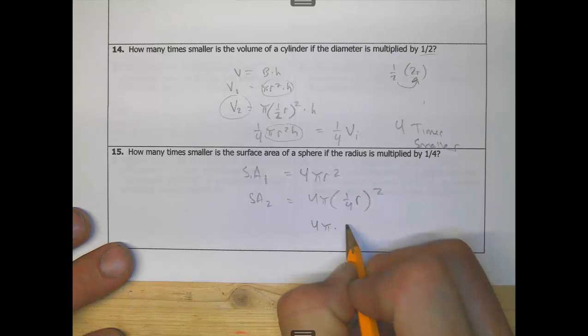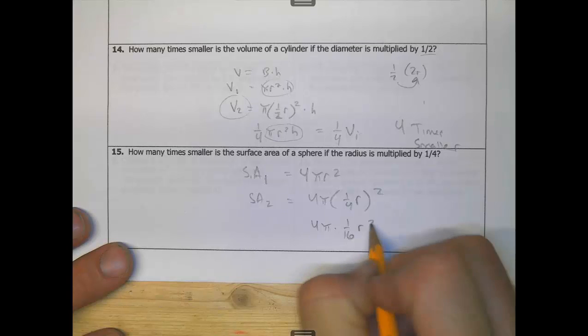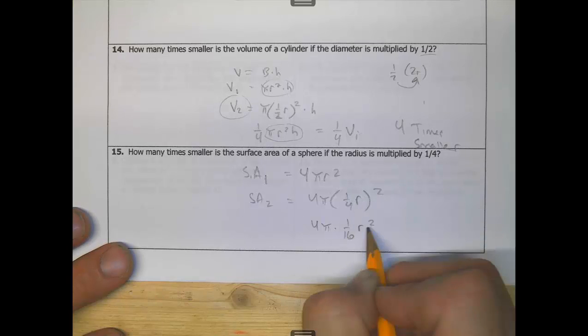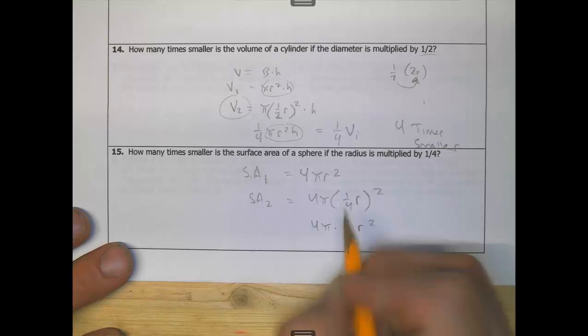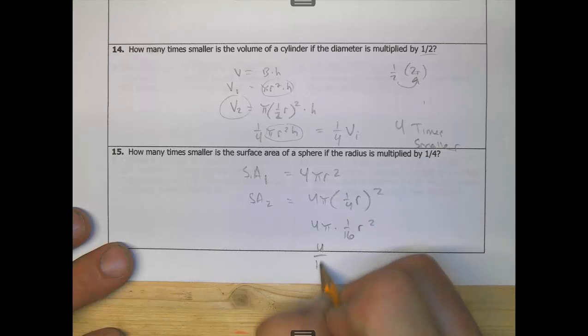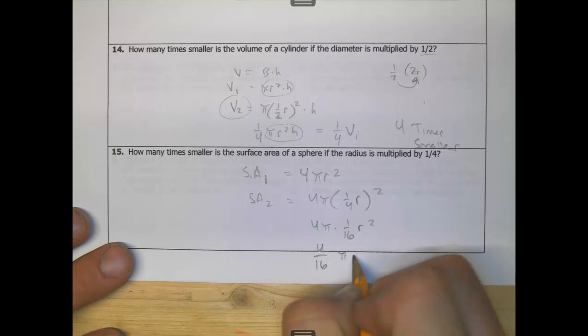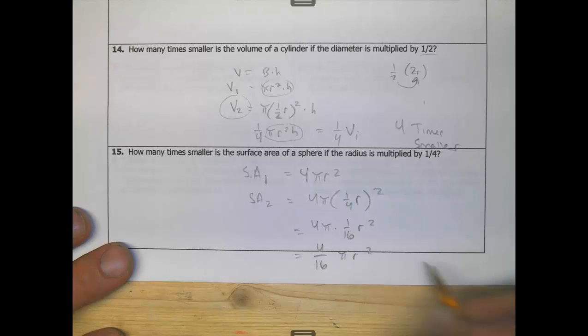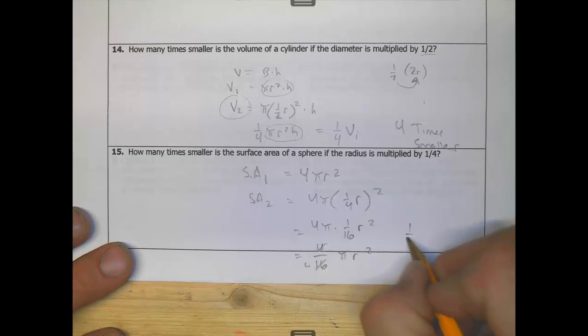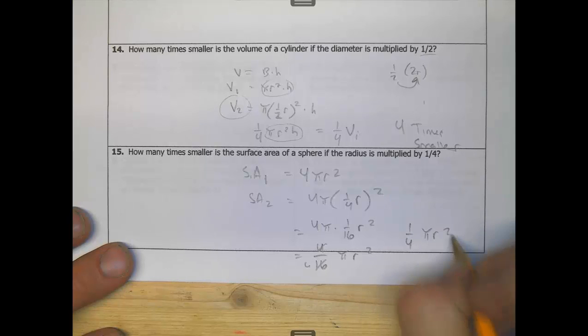I square both the 1/4 and the r, and then I can move that 1/16 out front. I'll move it in front of the 4, because order doesn't matter when you're multiplying.